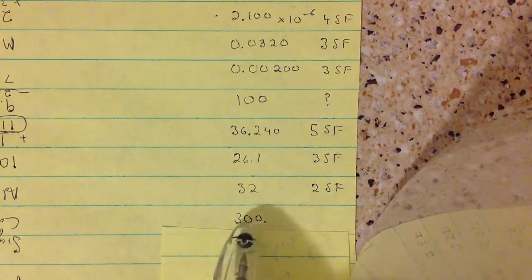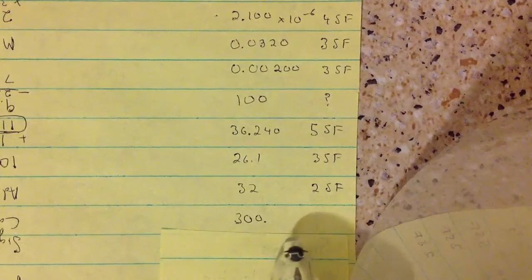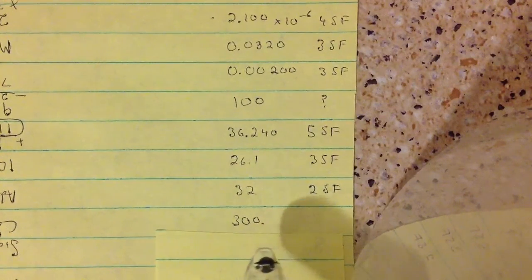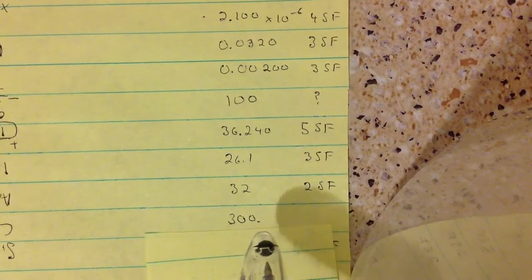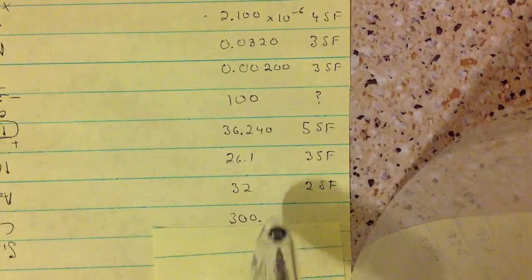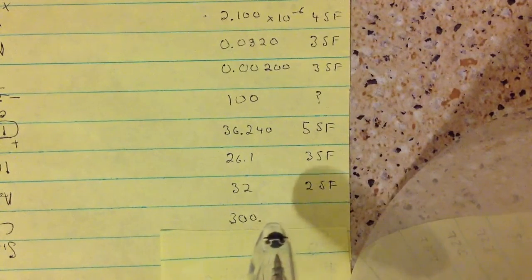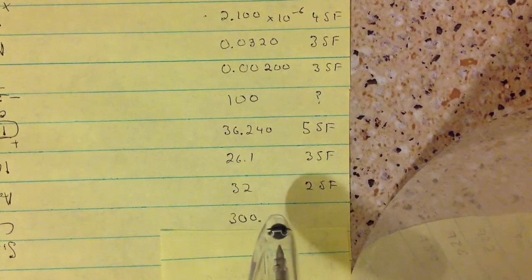Okay, so for this, if they put 300 and a decimal point, I asked my professor about this, and usually you can't do this. If you put a decimal point, you usually have to put something after it. You can't just put a decimal point and leave nothing. The decimal point indicates that you want to put a number here.